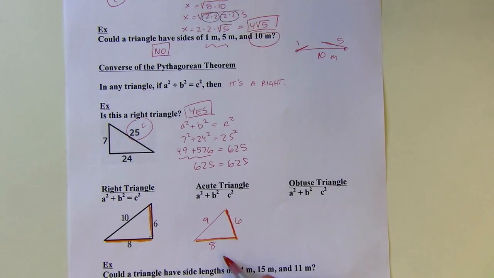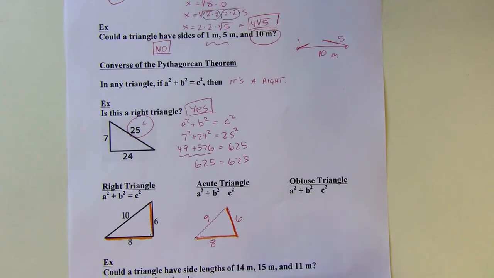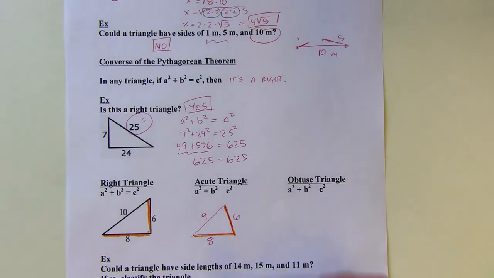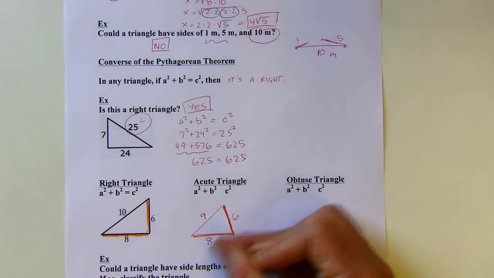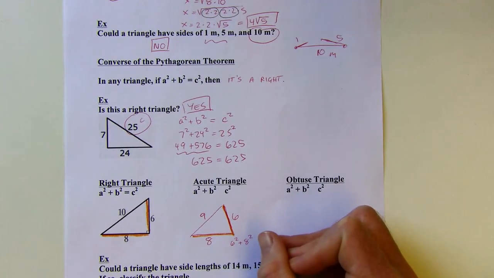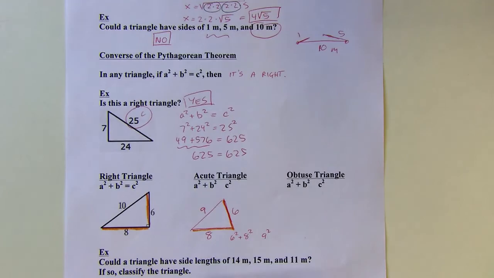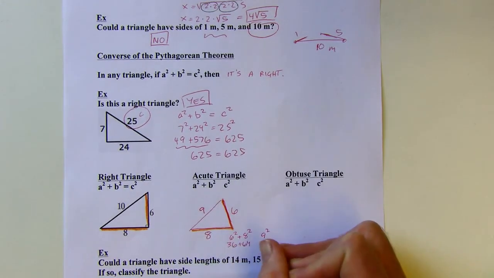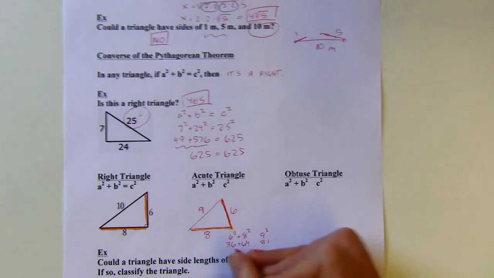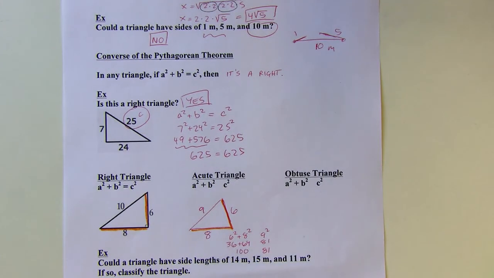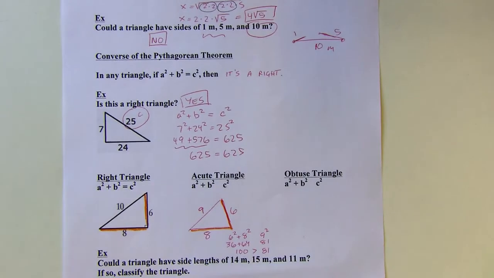And let's see what the relationship is when I try to do a squared plus b squared and compare it to c squared. So a would be either 6 or 8 here. Okay, and I'm not going to say equals yet because I don't know if these equal each other or not. Let's see what happens. So I've got 36 and 64, 81. And when I combine 36 and 64, I get 100. So those are not equal, right? The 100 is greater than the 81.